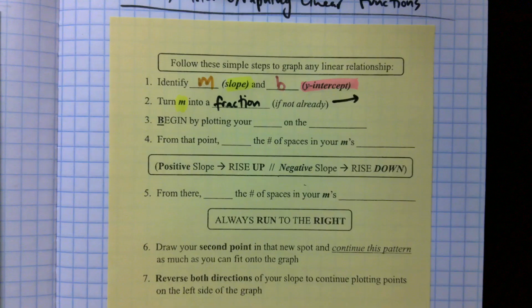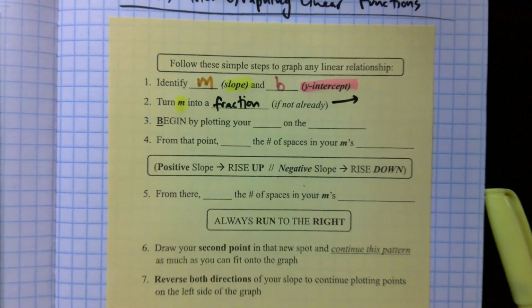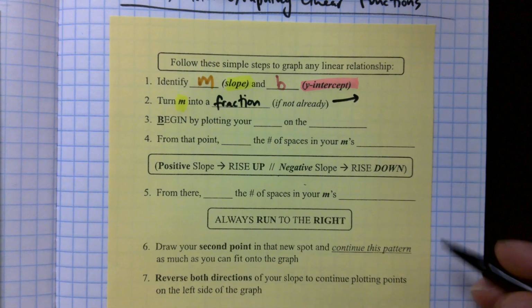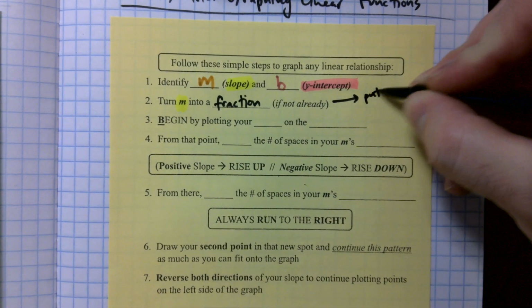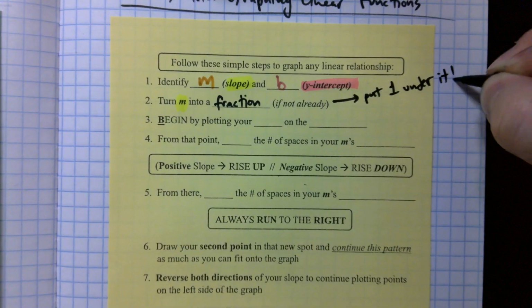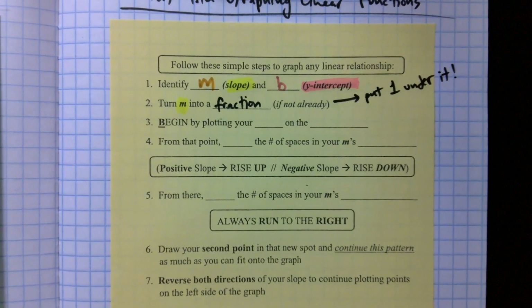If I have a number like 4 and I want to turn that 4 into a fraction, what should I do with it? Precious, what should I do? Put a 1 under it. Right, if I see my slope from the equation I'm given is -3, I'll put a 1 underneath that. We'll see why in just a second.